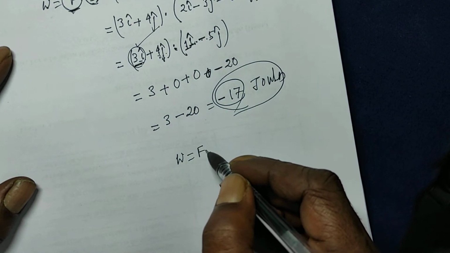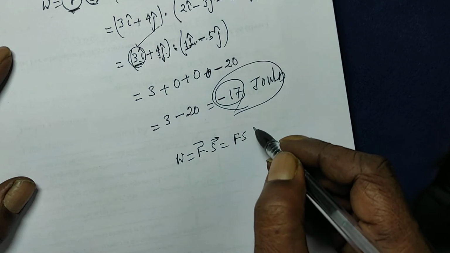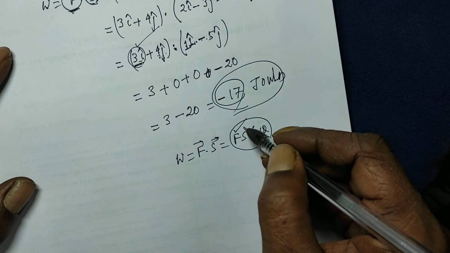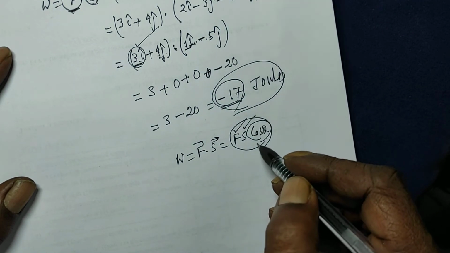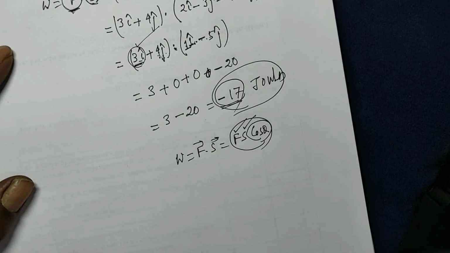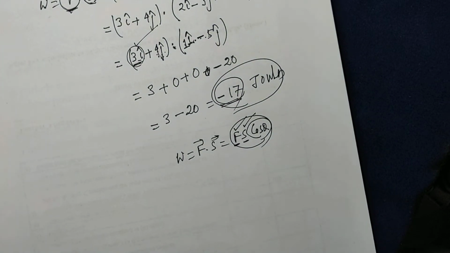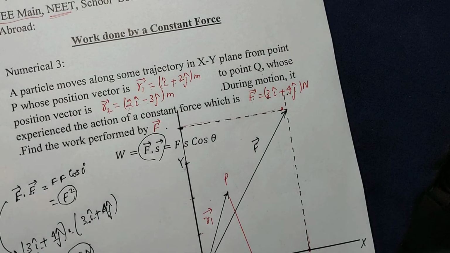So what can you conclude? W is equal to F dot S, that is equal to F S cos theta. F is a positive thing, S is a positive thing, then how is this negative? So cos theta must be negative. That is, theta must be greater than 90 degrees. That is, the angle between the force and the displacement must be greater than 90 degrees.